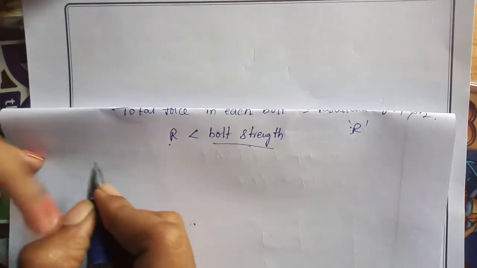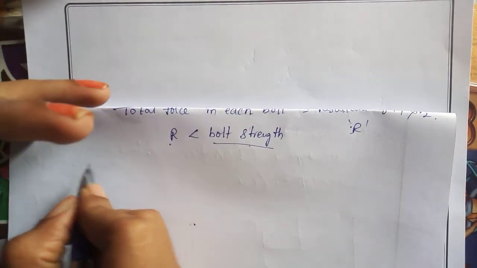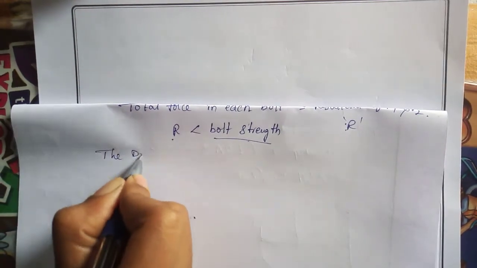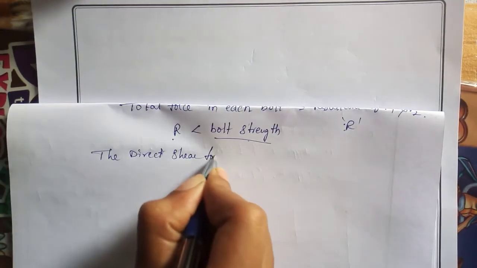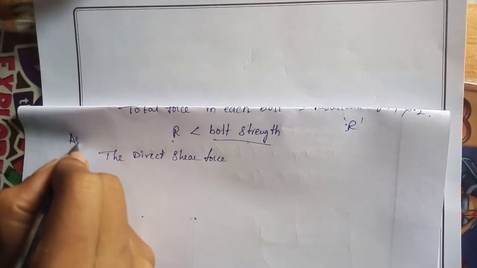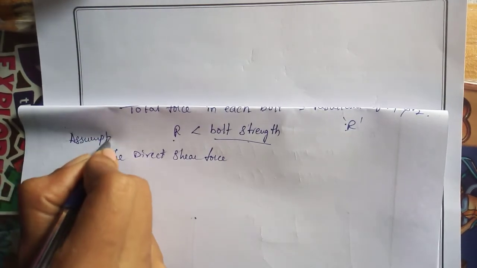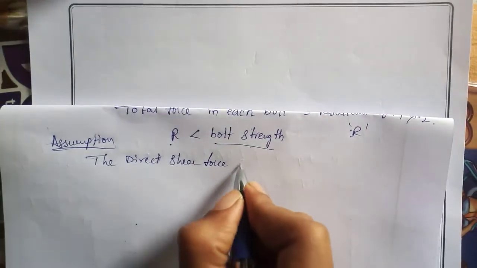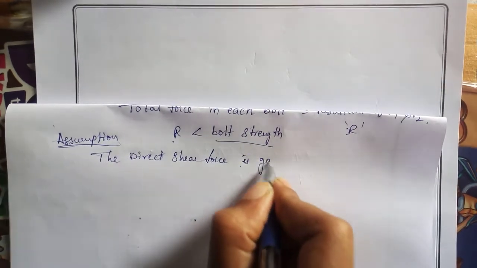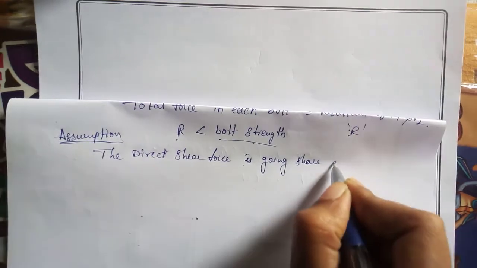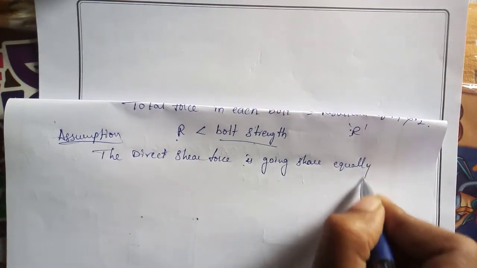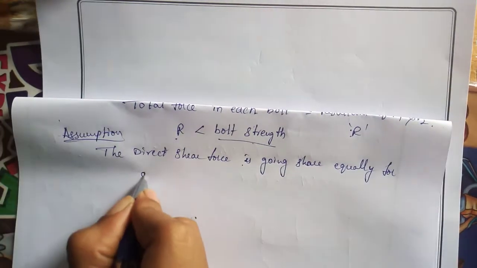So from our assumption, the direct shear force is going to be shared equally by all the bolts.